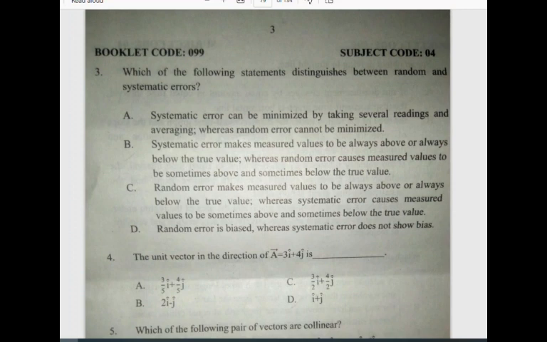So random error is just biased, yes, it's correct because of the mood of the person, whereas systematic error does not show a bias, maybe due to the instrument, a broken instrument, lamp and so on. So the correct answer is D.